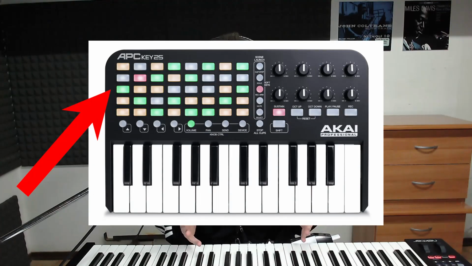The control surface is an arrangement of buttons which replicate the session view inside Ableton. With those buttons, you can play, record, overdub, stop all, or play all the clips in a row. Essentially, this makes your life really easier because now, with that control, you don't have to use the mouse to move across the session view.